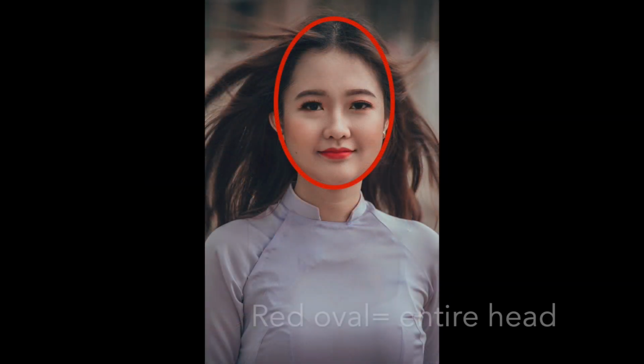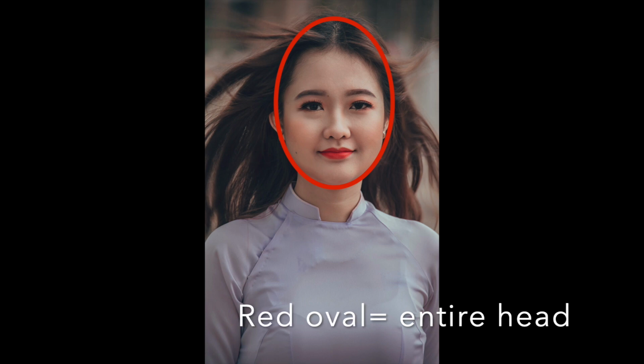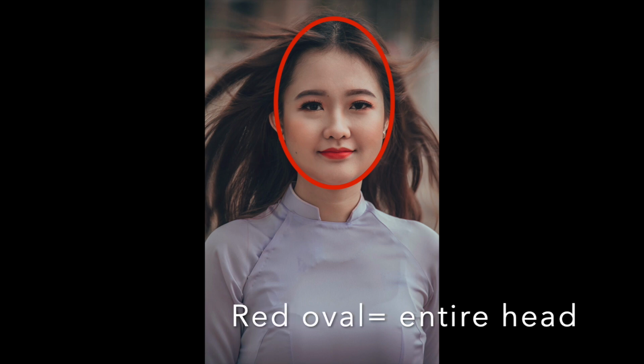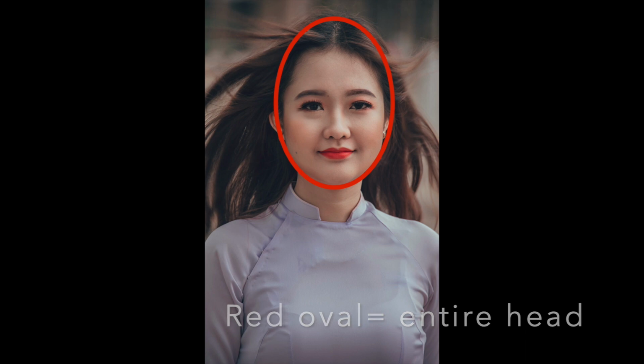Today we'll use this woman's face as an example to show the proportions of a human face. The measurements that we'll go over today can be applied to any face with some slight variations. The red oval represents the basic shape of this woman's head. We'll use a photo that looks straight at us to simplify these dimensions.